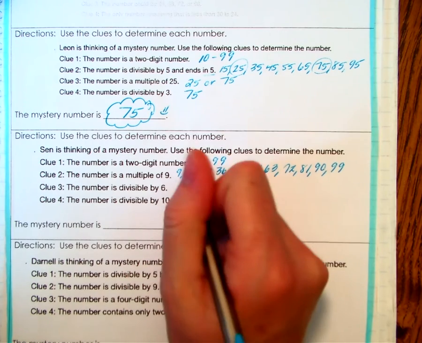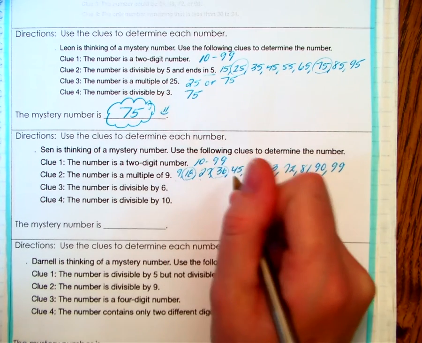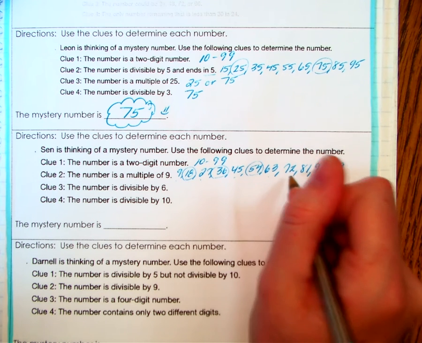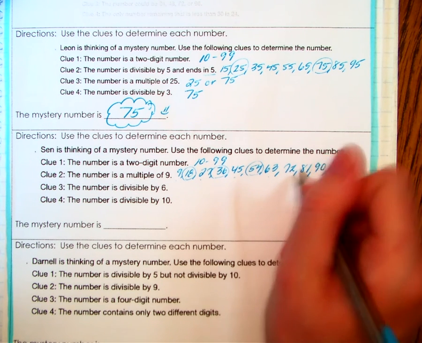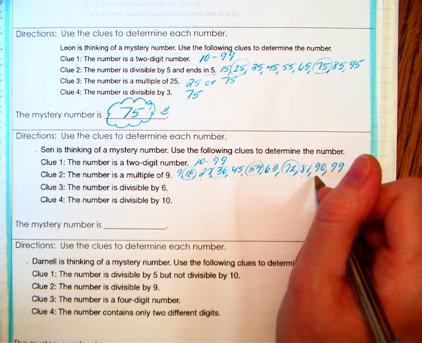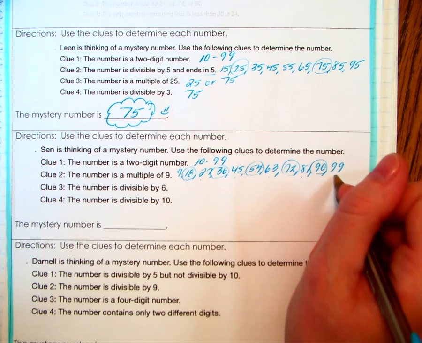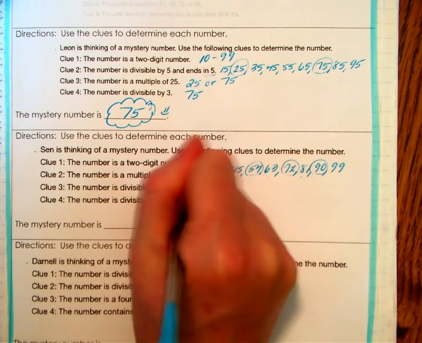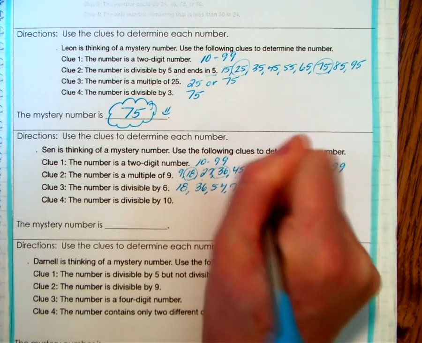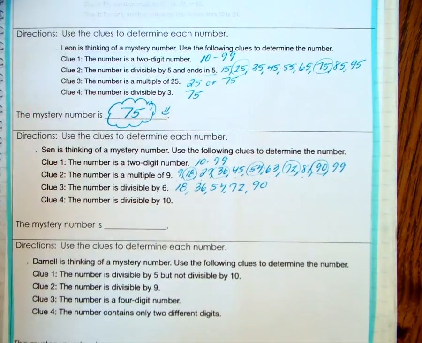I know 9 is not, 18 is, 27 is not, 36 is, 45, no. 54, yes. No. Yes. No. Yes. Yes. And no. So that leaves me with 18, 36, 54, 72, and 90. So I didn't use a shortcut there. In that particular circumstance, I just used my knowledge of factors.